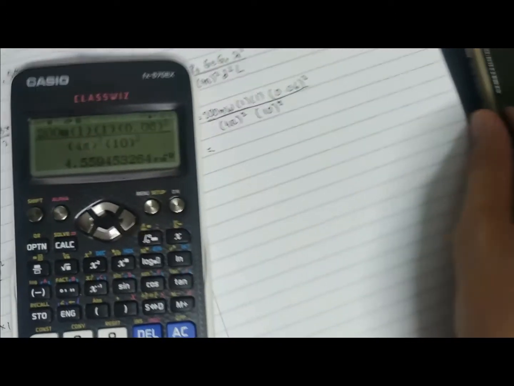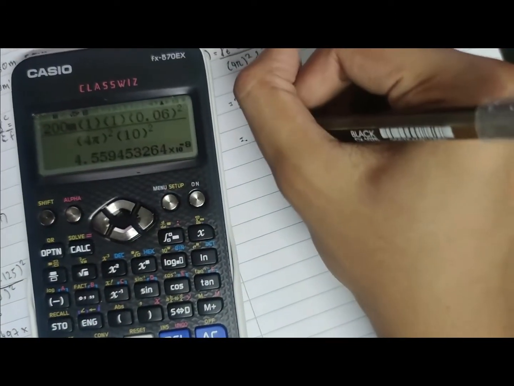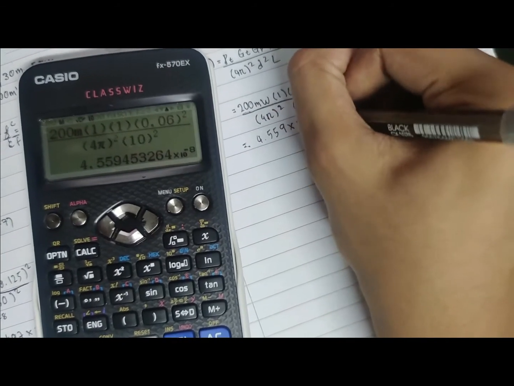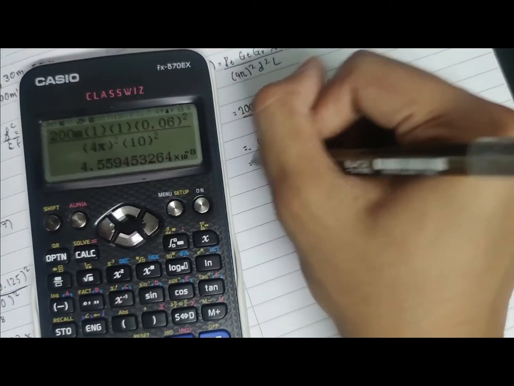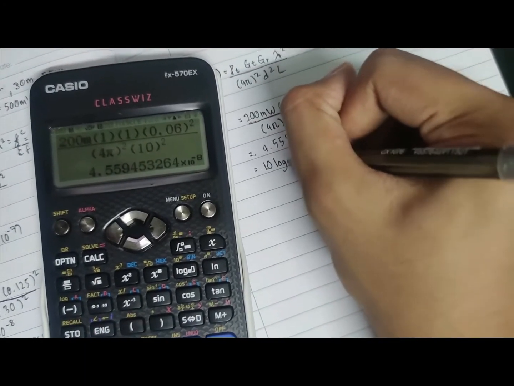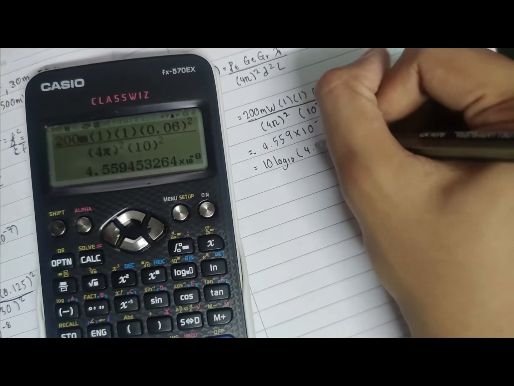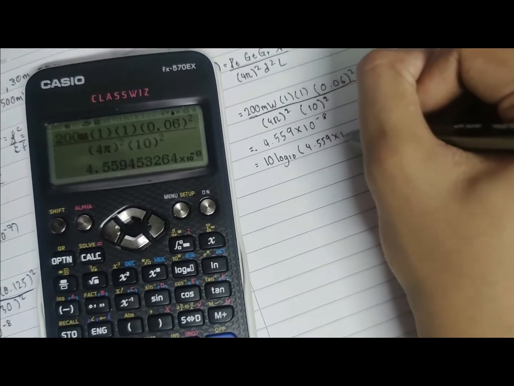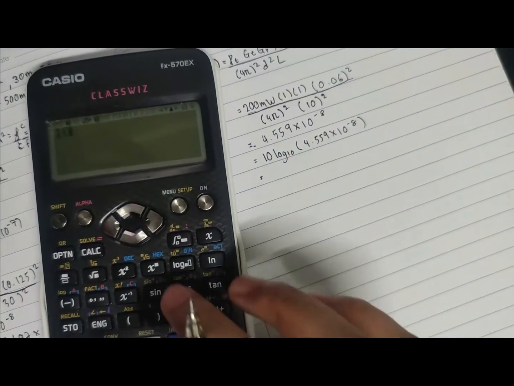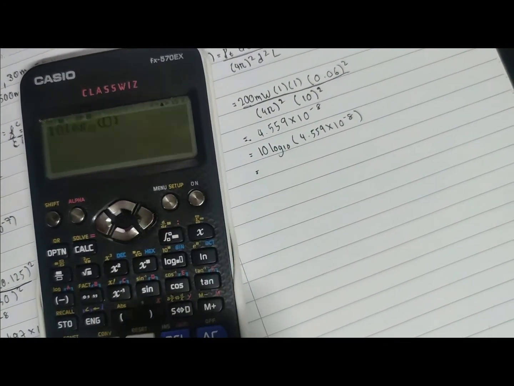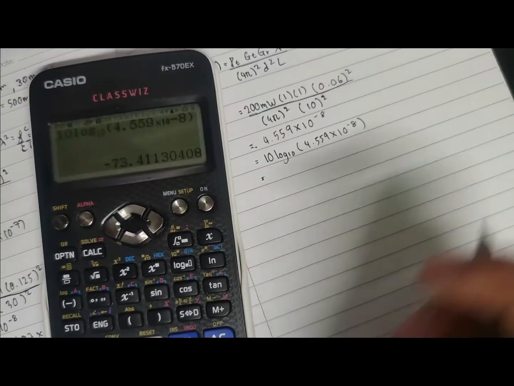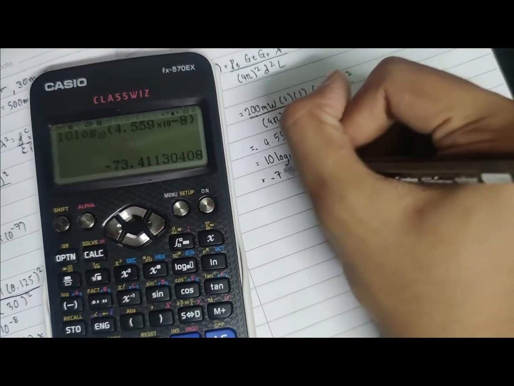So we will get 4.559 times 10 to the negative 8. So we convert it into dB, 10 log 10, so we'll get negative 73 dB.